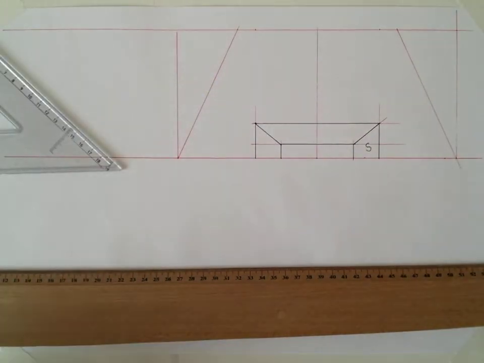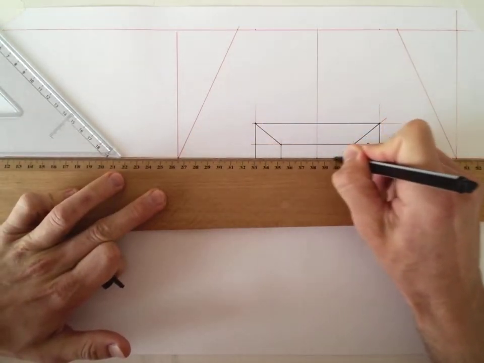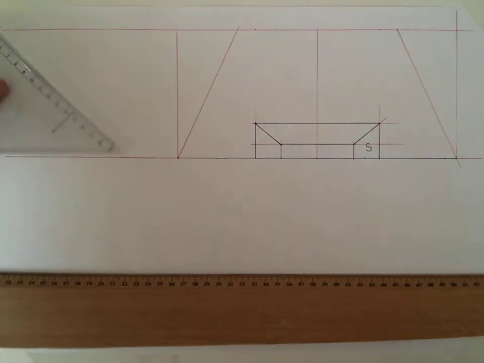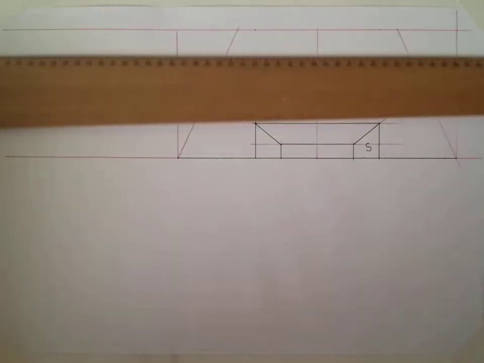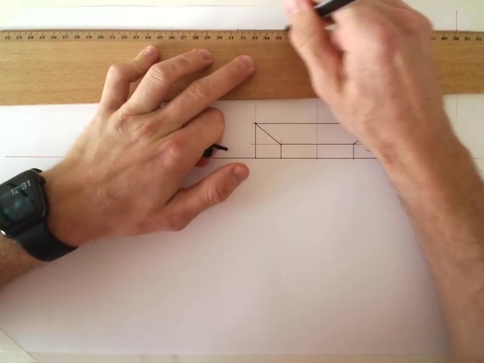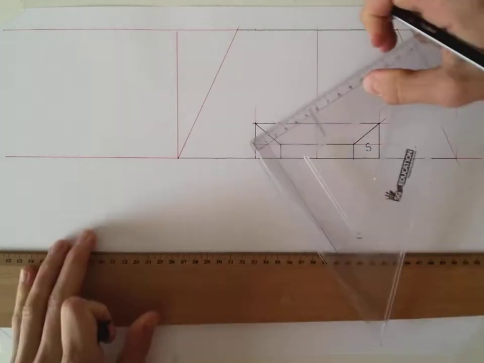Okay, so that's the front part done, and I'm just going to do the bottom in a nice horizontal. I can do that in heavy. Right, and what else can I do? Top, I can do the top horizontal line as well. Okay, and the left and right side.